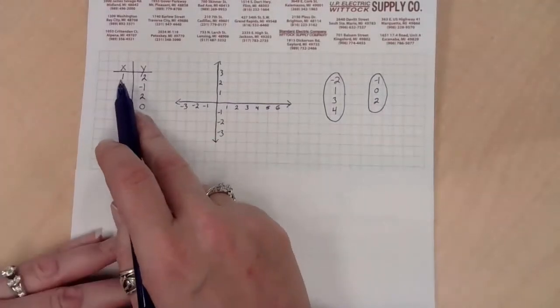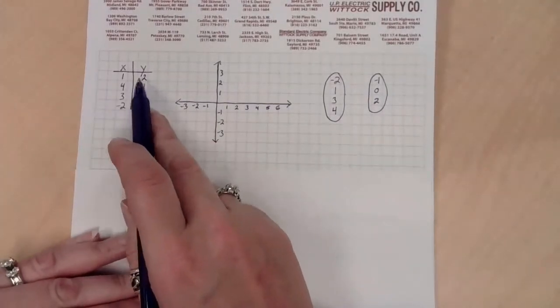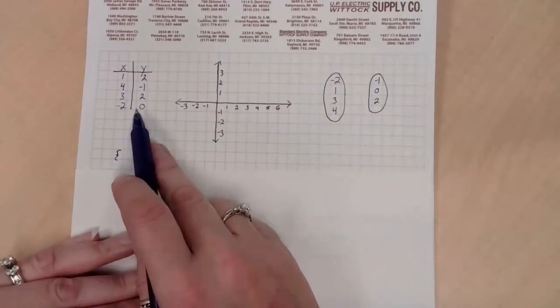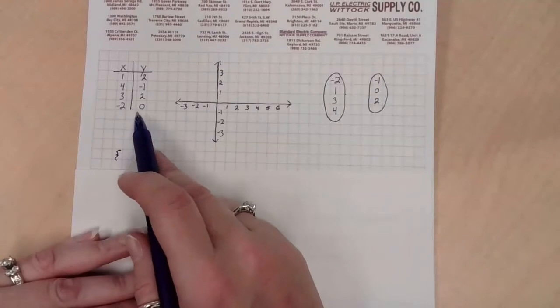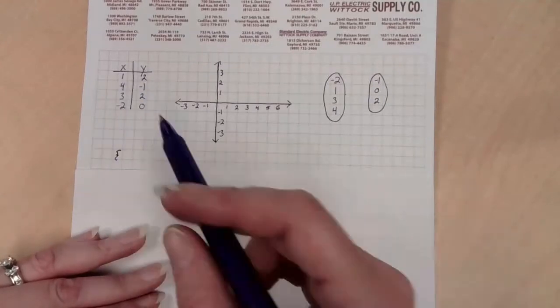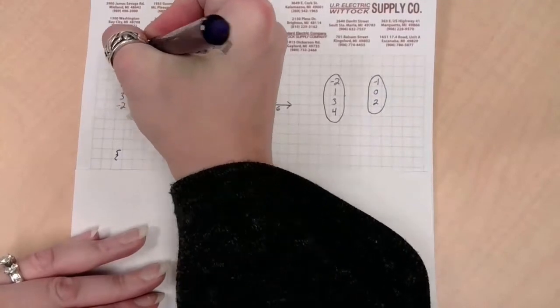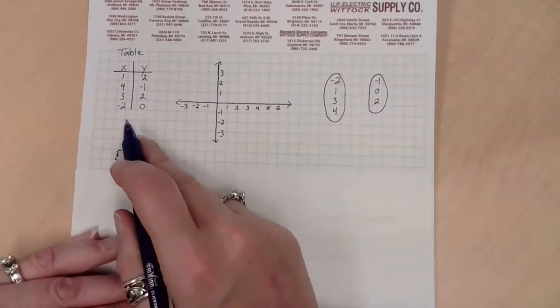Alright, we can see pairs of numbers here. 1 and 2 are paired together. 4 and -1 are paired together. 3 and 2. -2 and 0. We have a bunch of pairs here. This is considered to be a relation, and this here is what is called a table. So this is one way to write our relations, is to put them in a table format, an XY table.